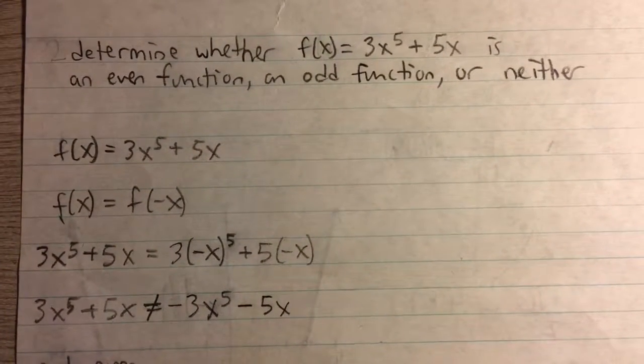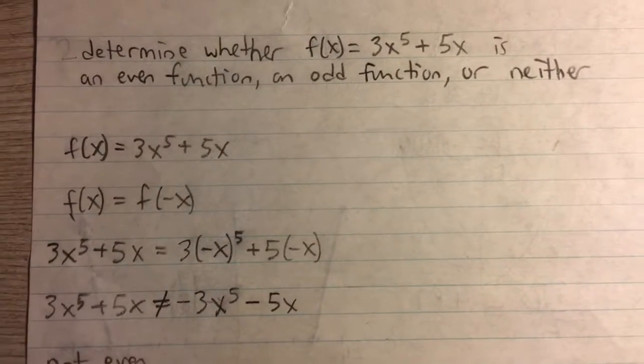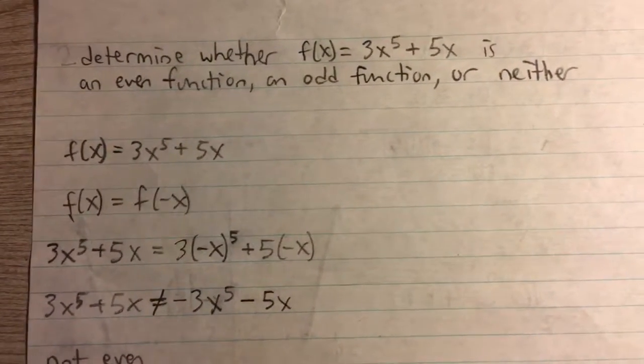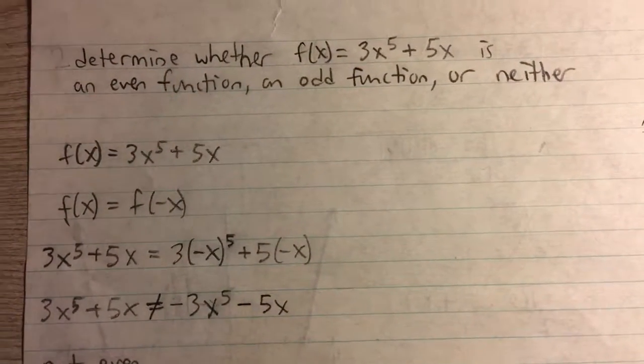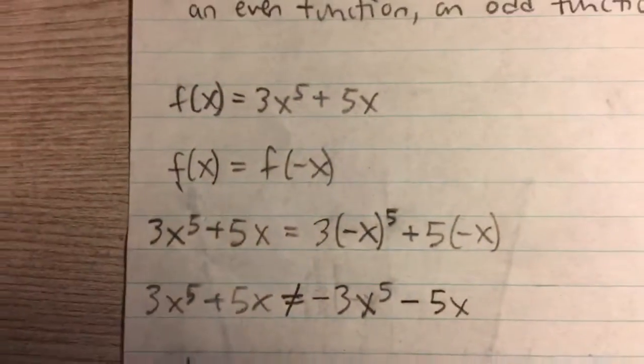Determine whether the function f of x is equal to 3x to the fifth plus 5x is an even function, an odd function, or neither. Now, first off, to test if it's an even function, we take a look at the function here.